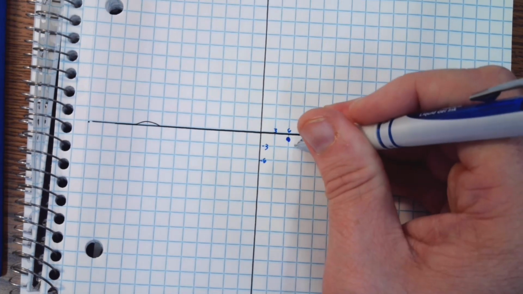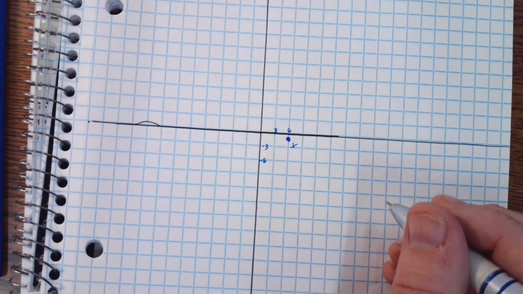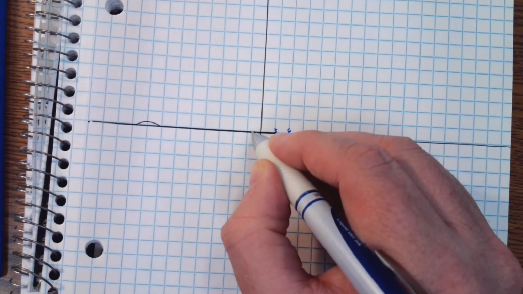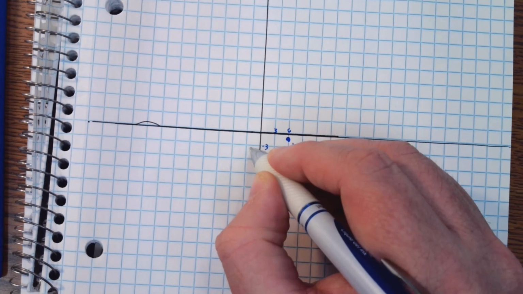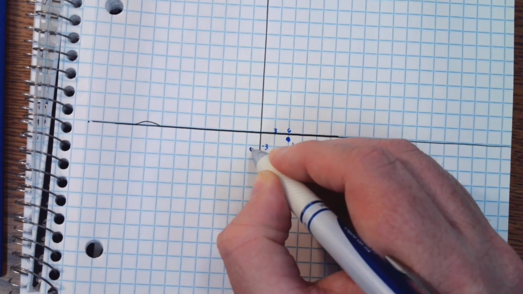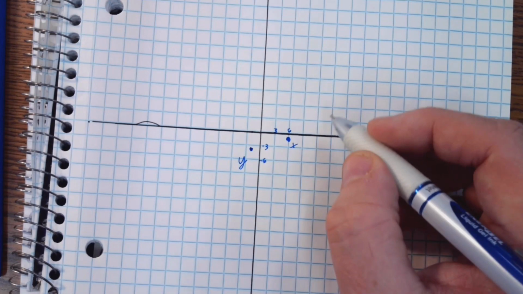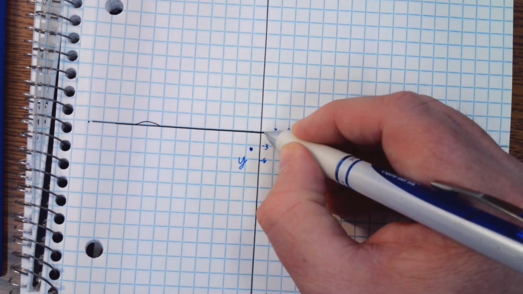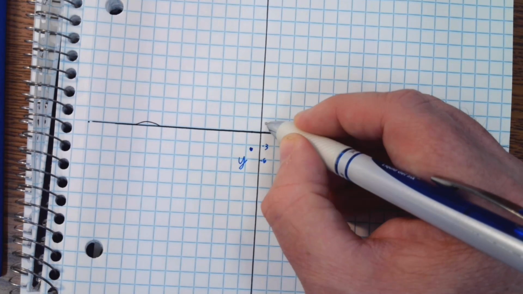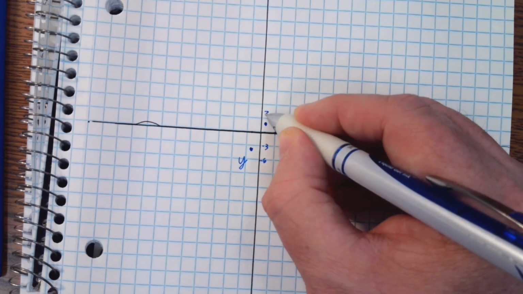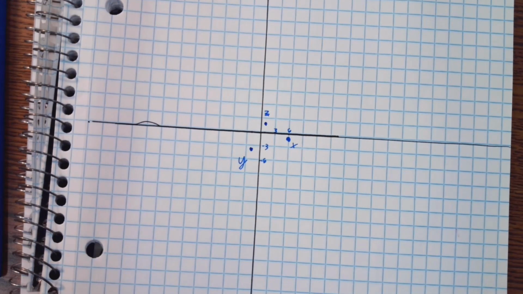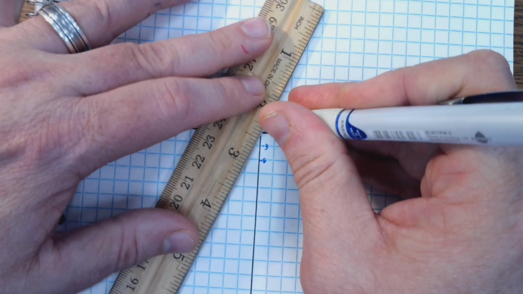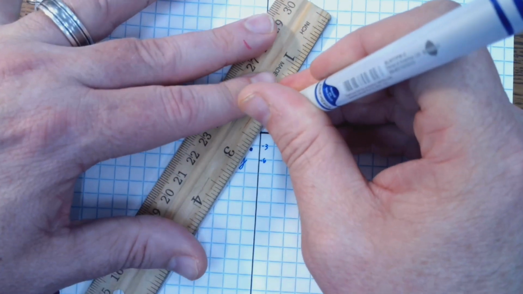So that's going to be my x. -2, -4. -2 is almost here. -4 is just past here. That's going to be my y. Because z is going to be 1, 2. 1 and 2. I'll draw my little triangle.